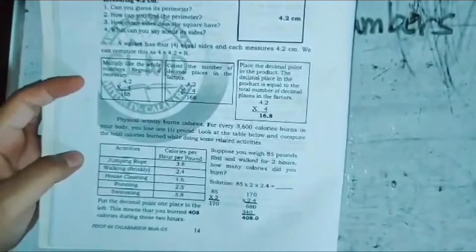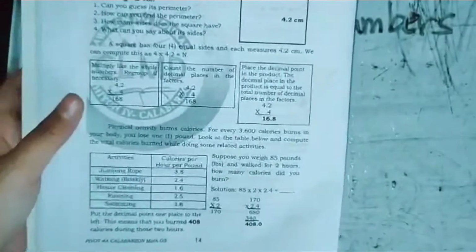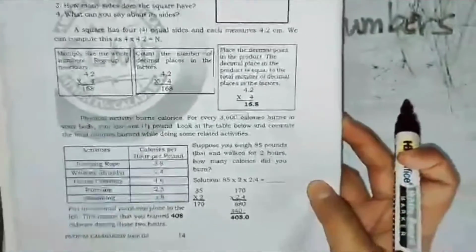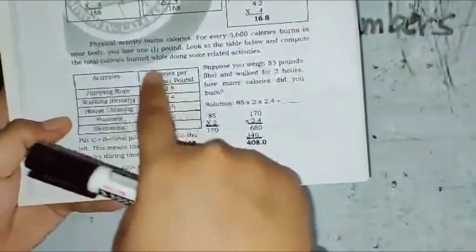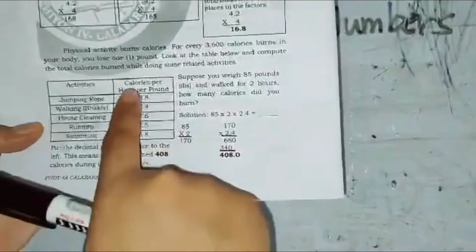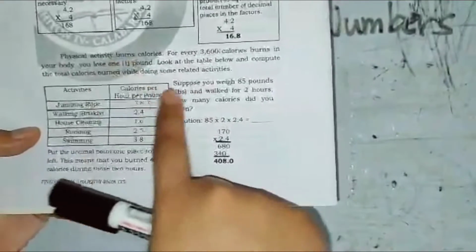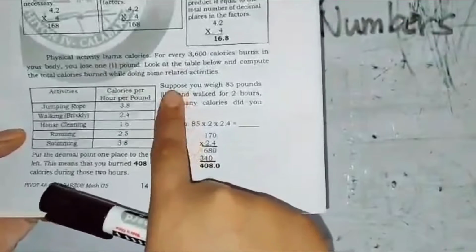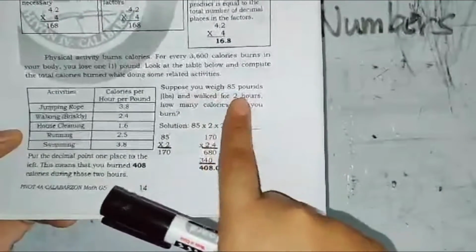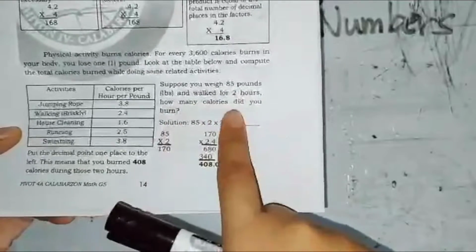Another example in multiplying decimals and whole numbers. Say for example, you have 3 factors. Tatlo ang ipagmumultiply mo. Like this one on page 14, dito sa table natin. Okay, so makikita nyo dito, meron tayong naka-table na activities and then calories per hour per pound. Okay, halimbawa, sagutan natin tong problem na to. Suppose you weigh 85 pounds and walked for 2 hours. How many calories did you burn?